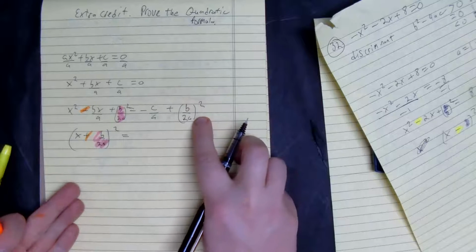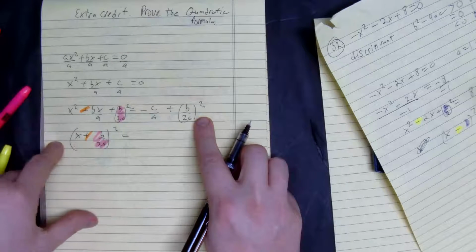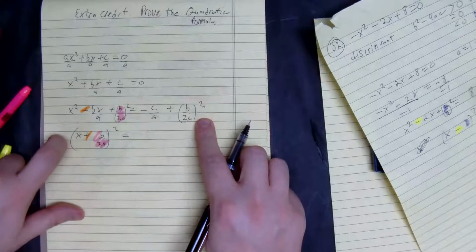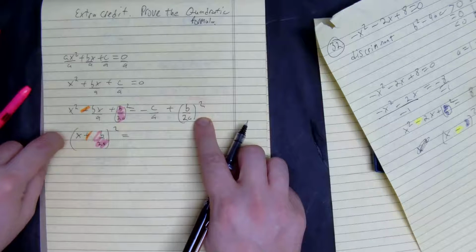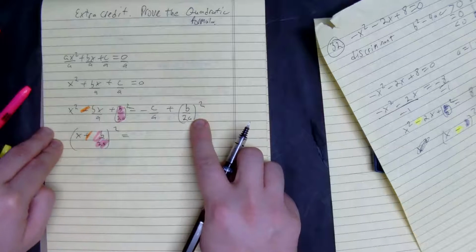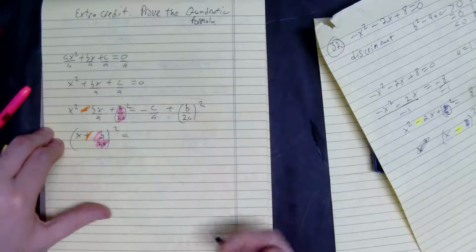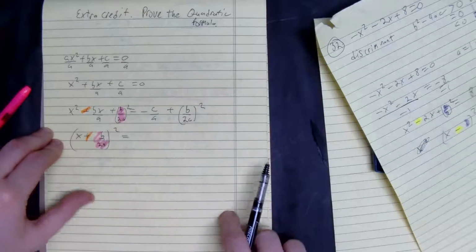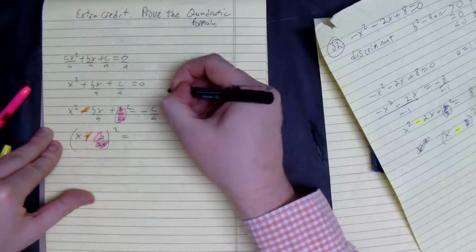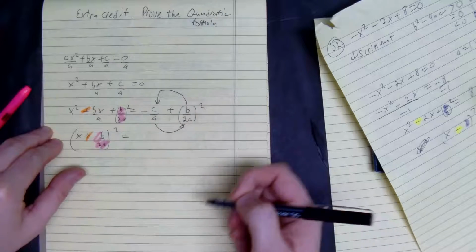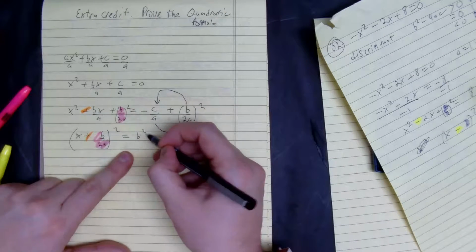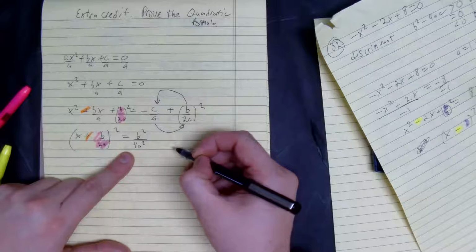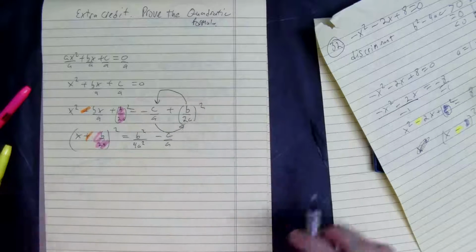Equals, and then we have to simplify this one because the goal is to make this square rootable. Use the square root method. Isn't that crazy? And then make this side simplify. So I'm going to just swap it, just so I have a positive on the left and negative on the right. So we get b squared divided by 4a squared minus c over a.